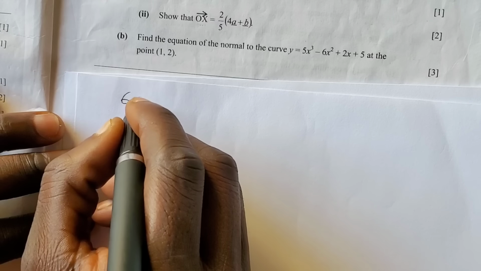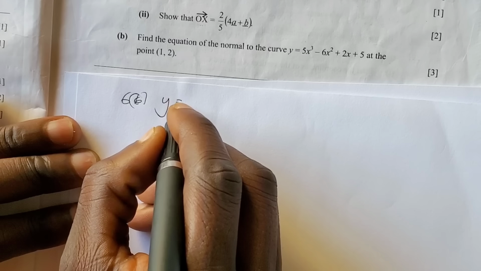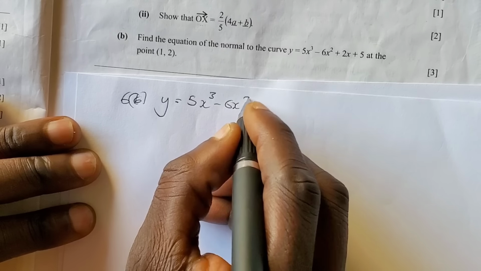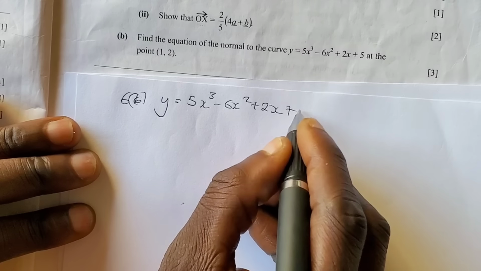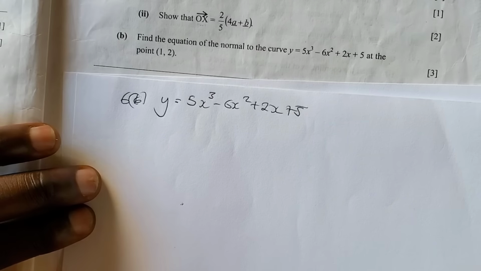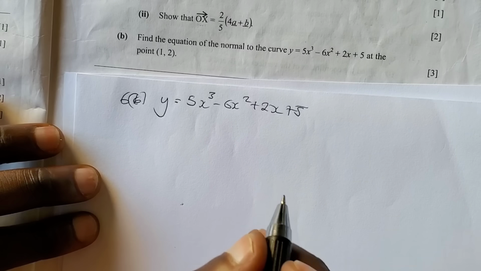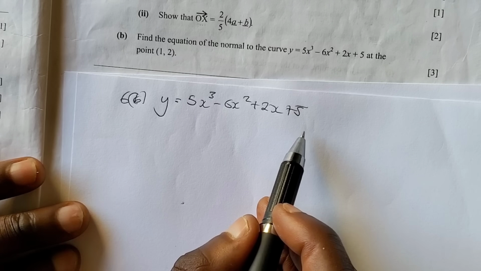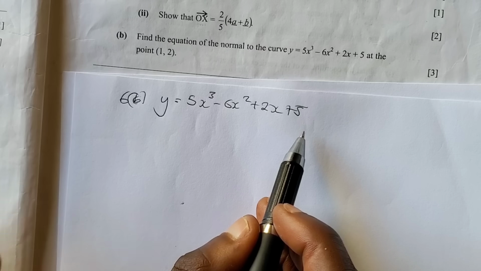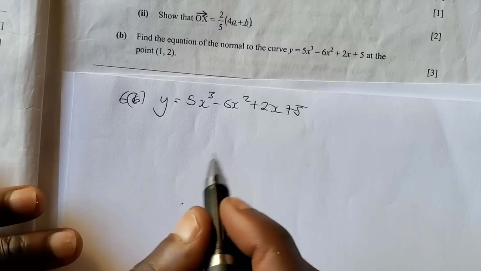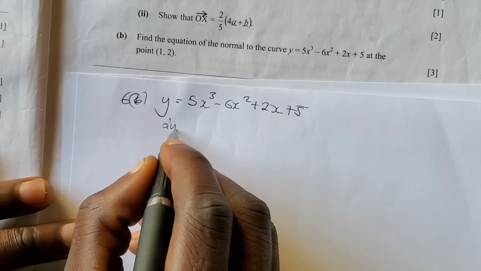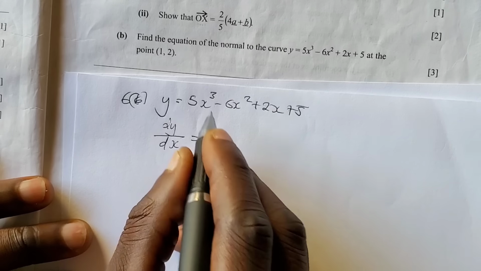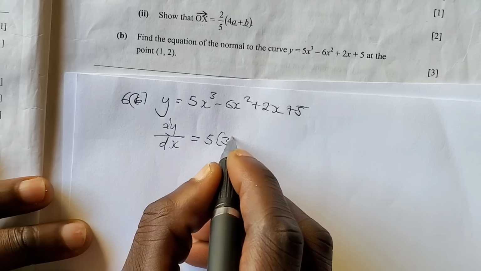So this is 6b. y is equals to 5x to the power 3 minus 6x squared plus 2x plus 5. Am I right? So to find the equation of a normal, the first thing is to differentiate the equation, to find the dy dx. So it will be dy dx is equals to 5 times the power which is 3, right?